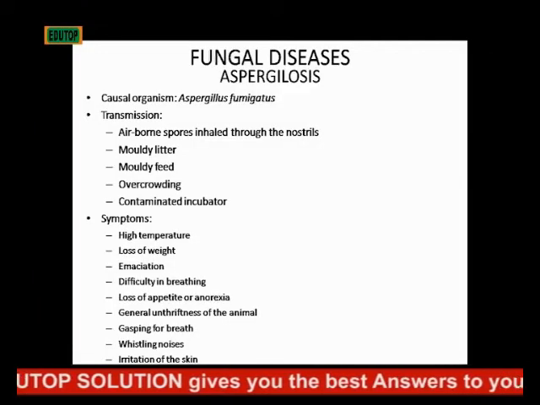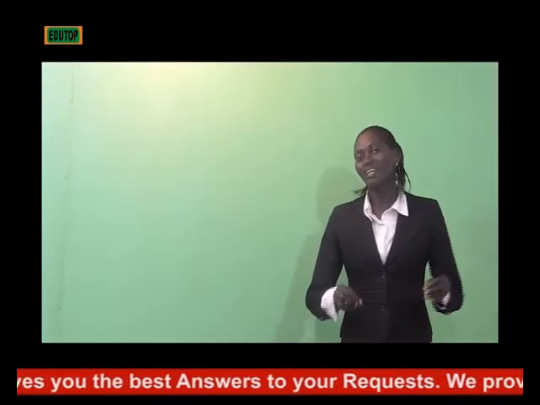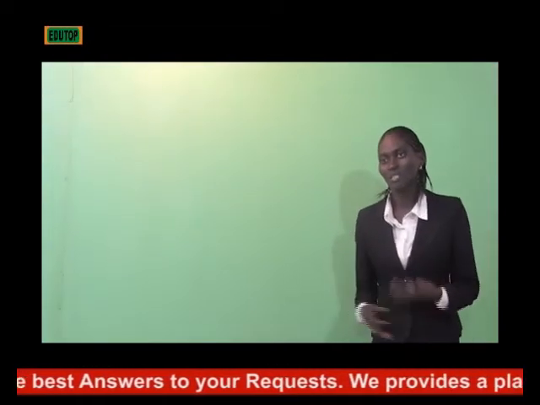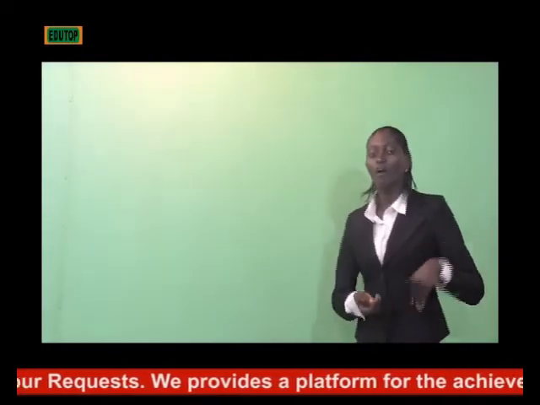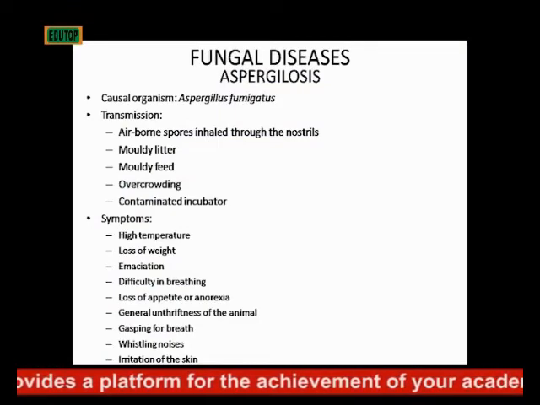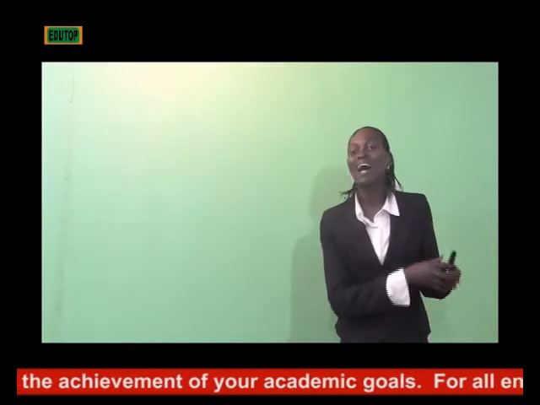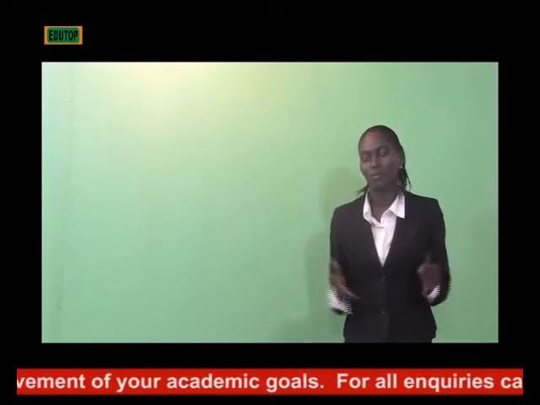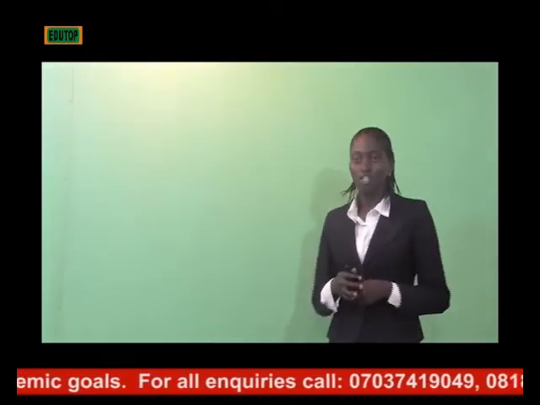Moldy litter. I earlier said don't allow the litter of the animals to be wet. Once the litter is wet, it becomes moldy, then they can get infected from moldy litter, moldy water. Overcrowding will also spread Aspergillus. A contaminated incubator is another way. So you sterilize all the equipment that you use for your animals, so you don't transmit disease from one animal to the other in your farm.